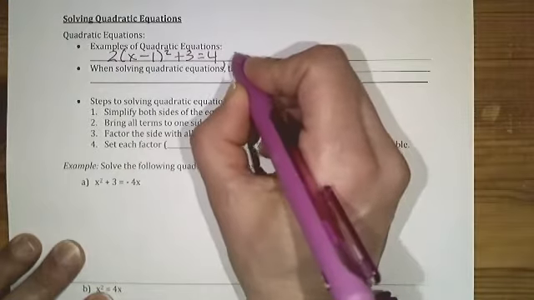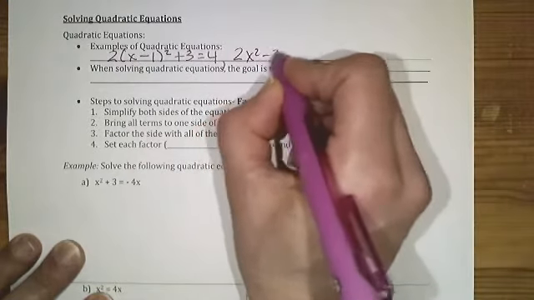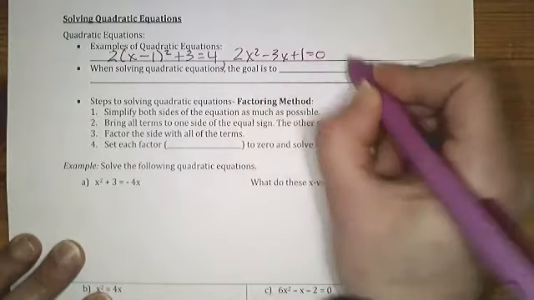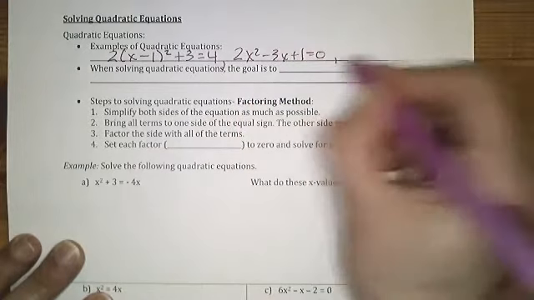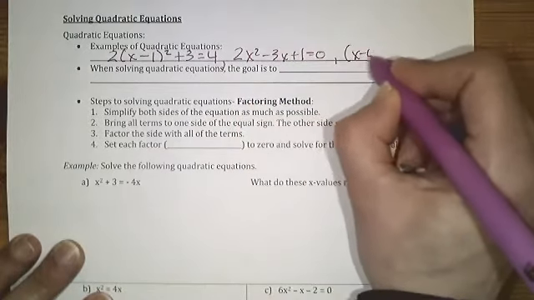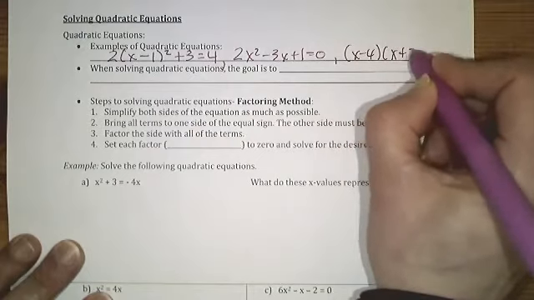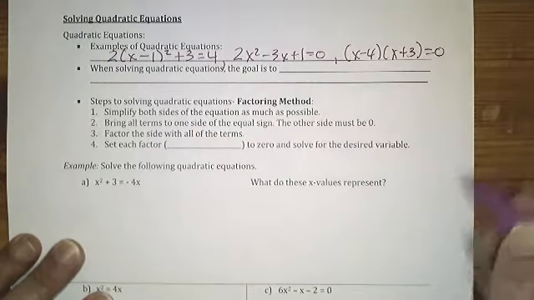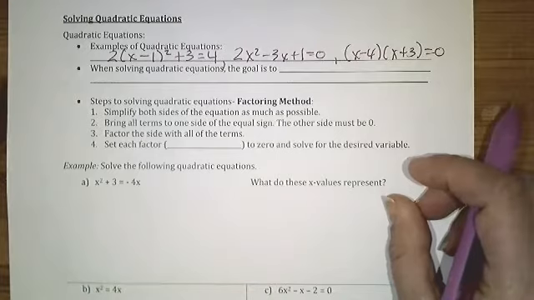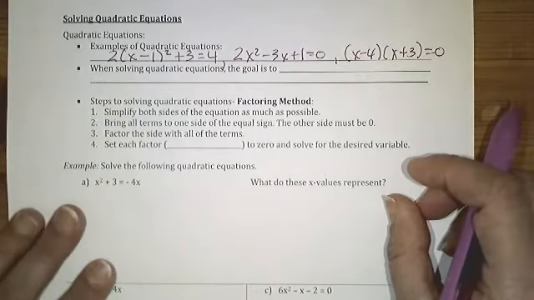Or maybe we have it in standard form. Or maybe it's in factored form. These are all examples of quadratic equations.